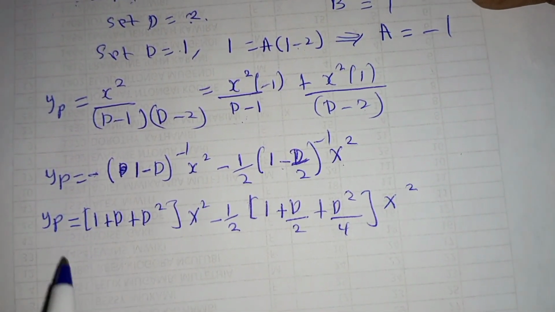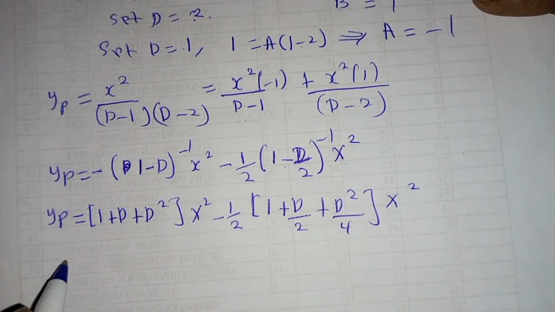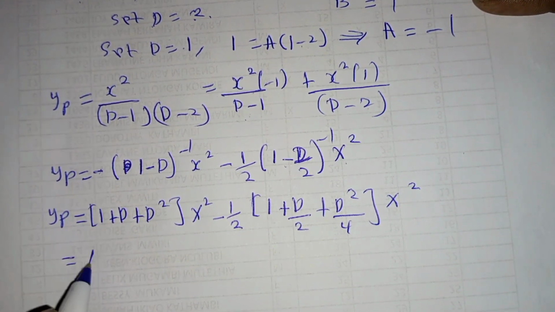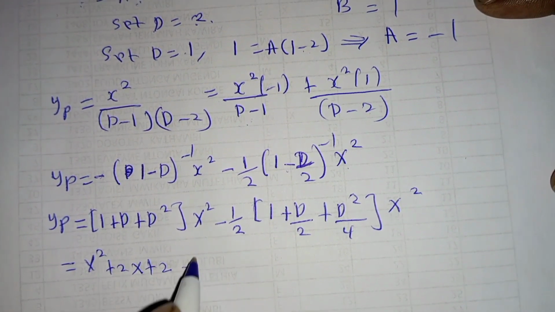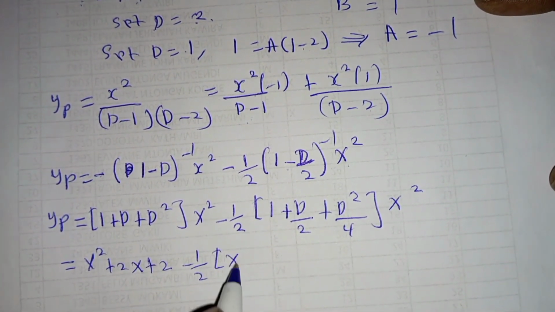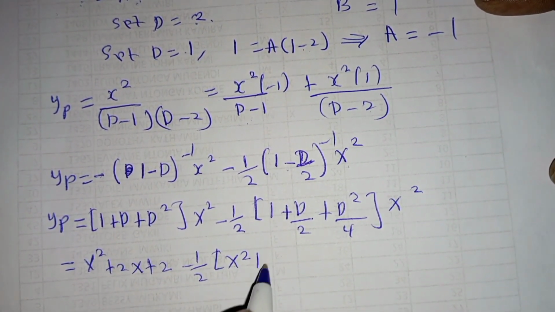At this level now, we substitute x into this, so that now we are going to have x squared + 2x + 2 minus half into bracket x squared + x.